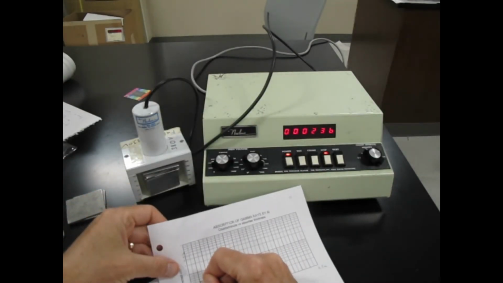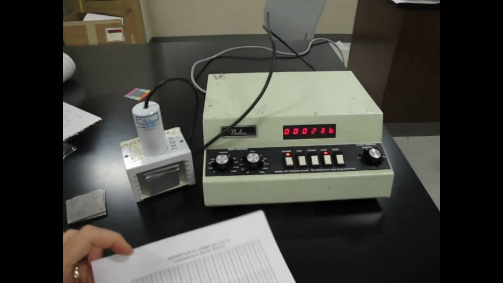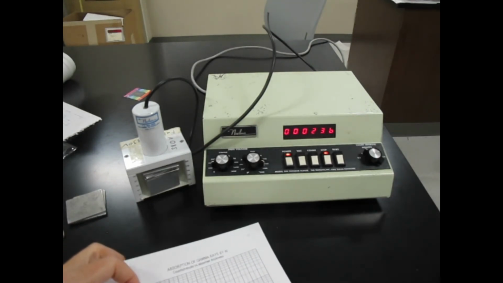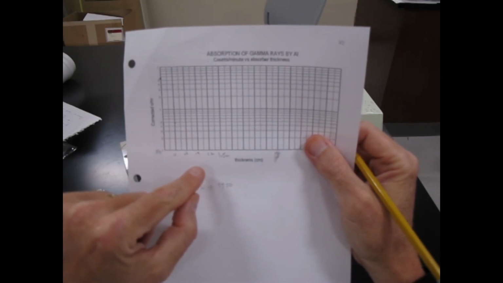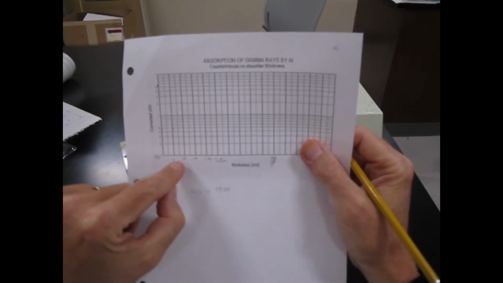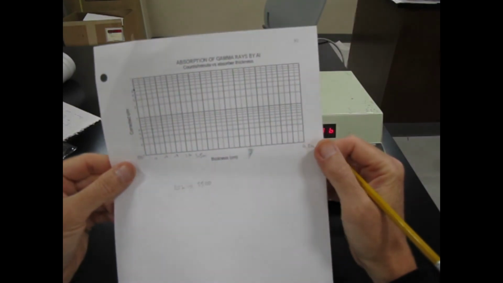So it's going to go right about there. And then you're just going to have to graph all the rest of them, each time finding the appropriate spot. This would be 0.3, this would be 0.6, this would be 0.9, 1.2, and so on. You'll have to look at your chart. This would be your thickness axis, and this would be your counts axis, and you should be able to draw a line through there.